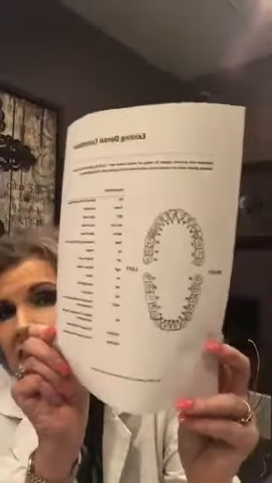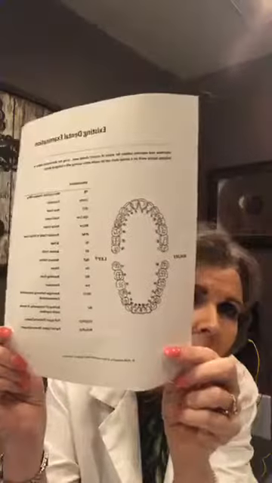Now this, just so you know, is the chart that you will see if you come in to see me. So these are the correct numbers. We'll post this so you can actually look at it. And over here, the legend, what we do is we mark up the teeth, what tooth is a root canal, what tooth is an amalgam, what tooth has a crown, what tooth has been extracted, and so on.